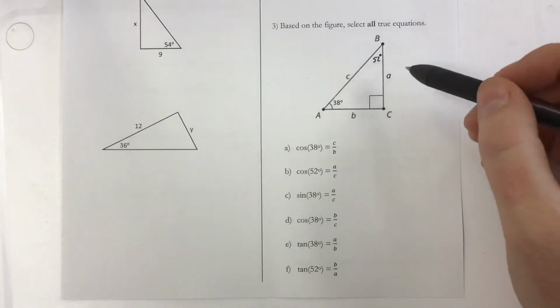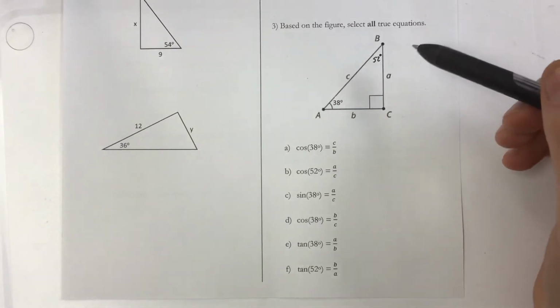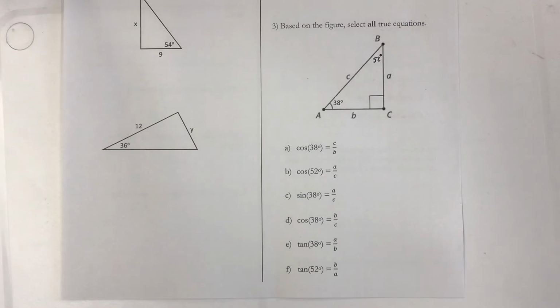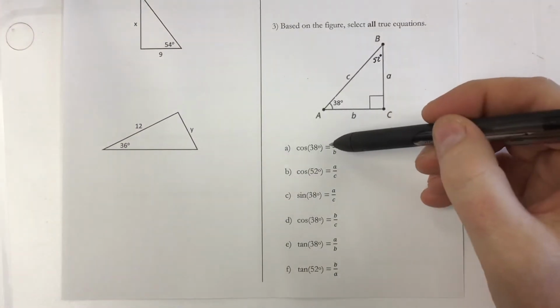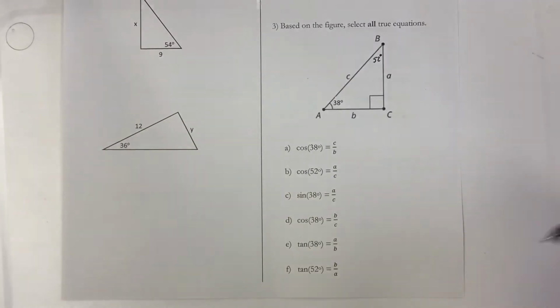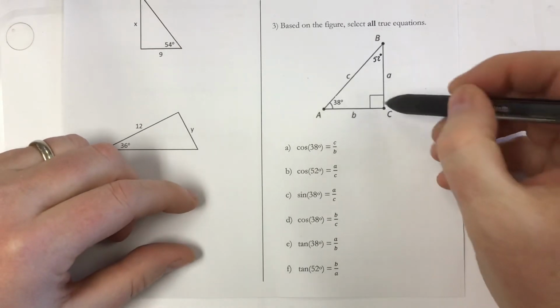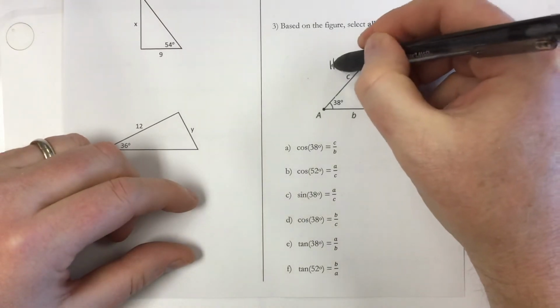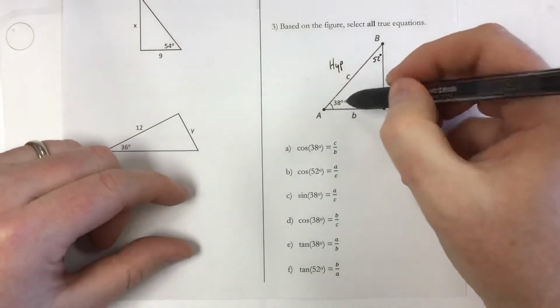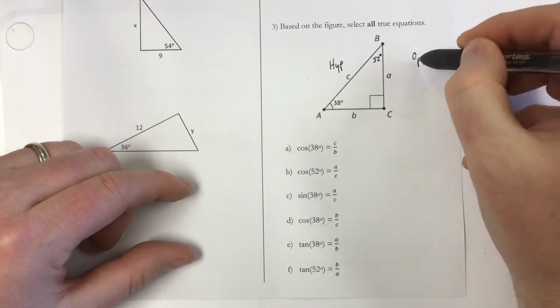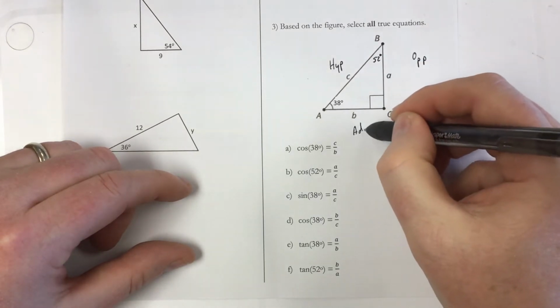Now that we've done that, we have two different possibilities for our reference angle. 38 degrees is one possibility and 52 degrees is the other. As you're working through this problem, I would start by looking at one of the reference angles first and then switch to the other one. So when you look at 38 degrees, let's decide what is the opposite, adjacent, and hypotenuse of this 38-degree angle. Because this is the right angle, this is the hypotenuse, it's always going to be the hypotenuse. The reference angle of 38 degrees means that the opposite of that is over here. So this is the opposite for 38 degrees, and this is the adjacent for 38 degrees.